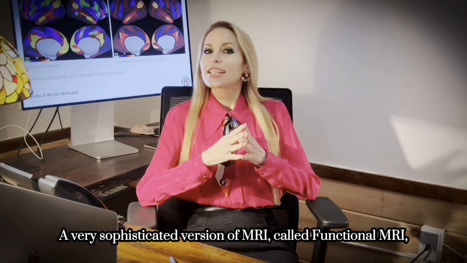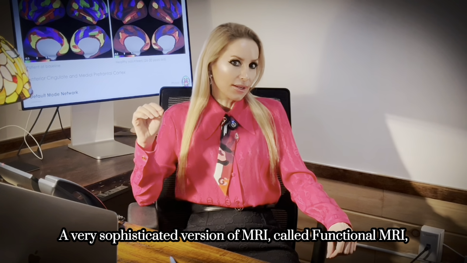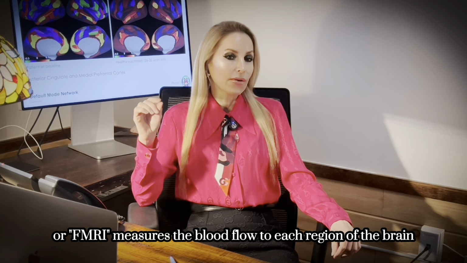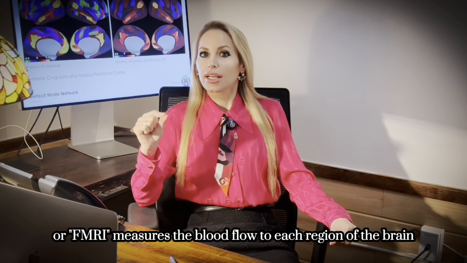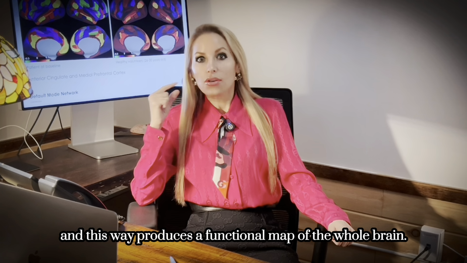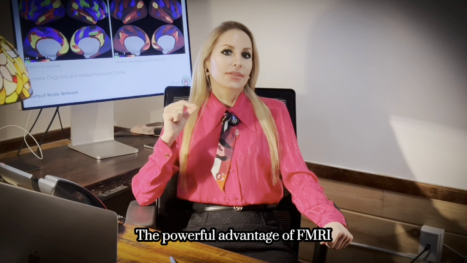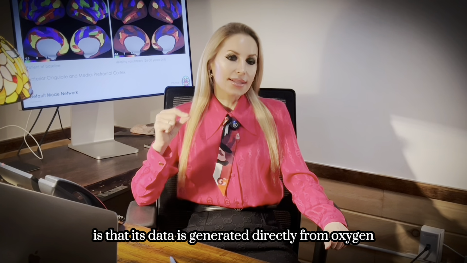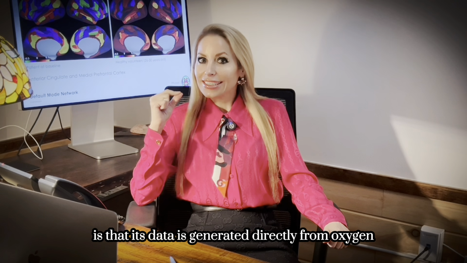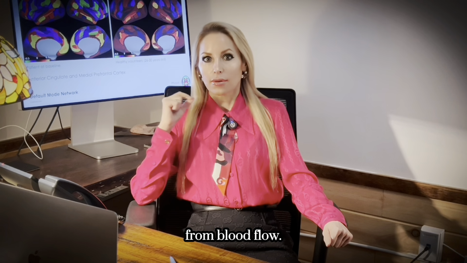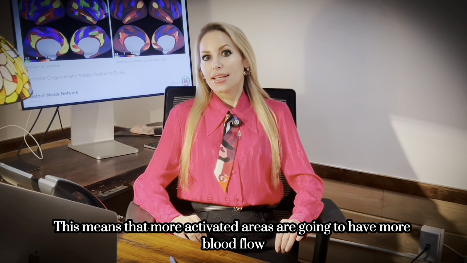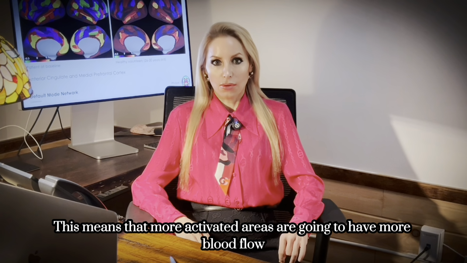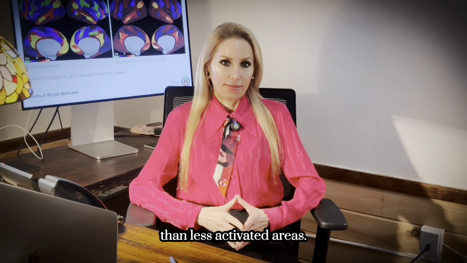A very sophisticated version of MRI, called functional MRI or fMRI, measures the blood flow to each region of the brain, and this way produces a functional map of the whole brain. The powerful advantage of fMRI is that its data is generated directly from oxygen from blood flow. This means that more activated areas are going to have more blood flow than less activated areas.